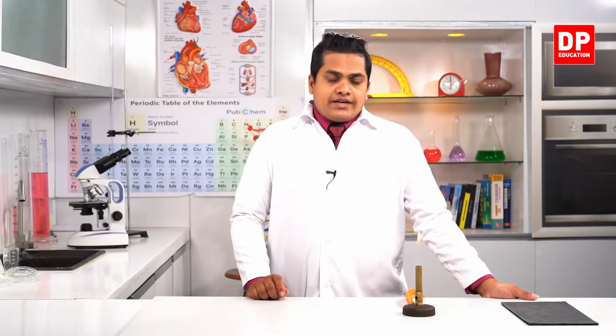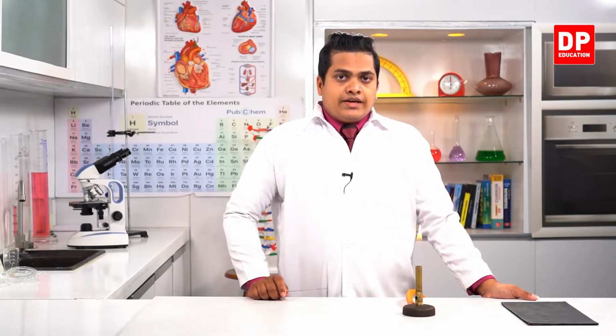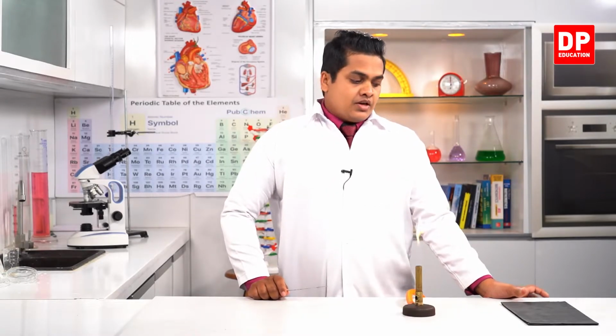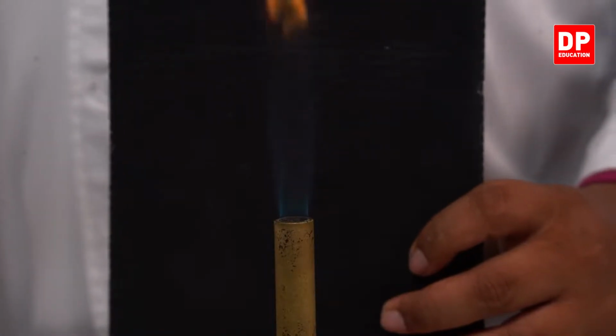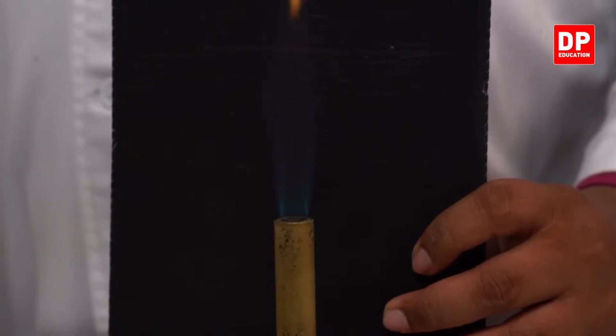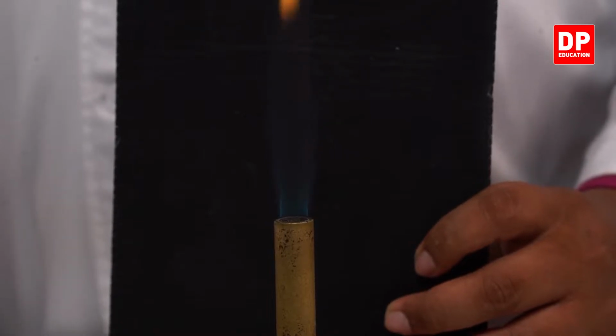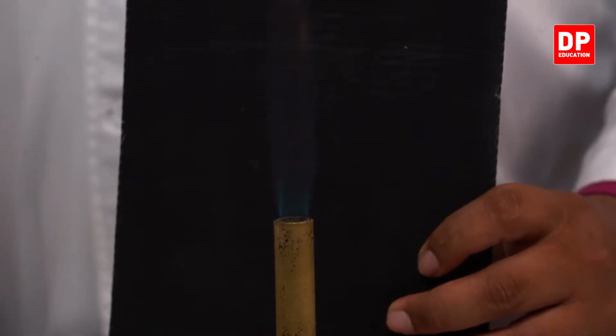So now let's identify the zones in a Bunsen flame. I'll keep a black color board so that you can clearly observe. Now let's observe what are the zones that we can identify in a Bunsen flame, right?